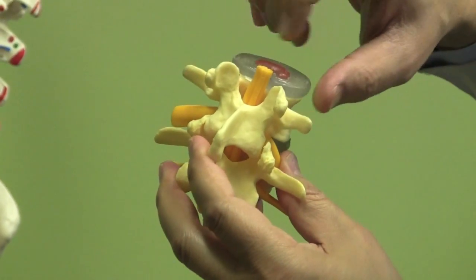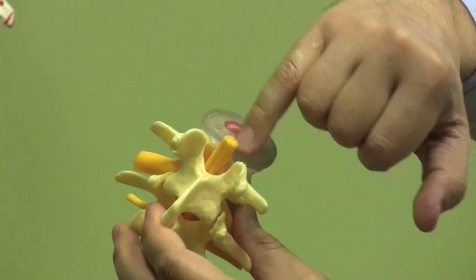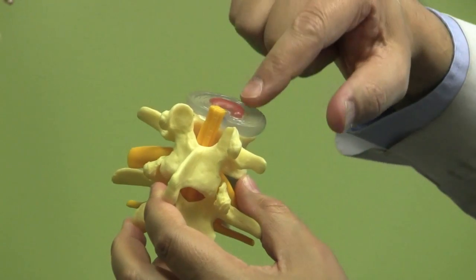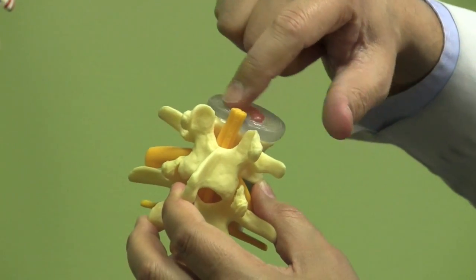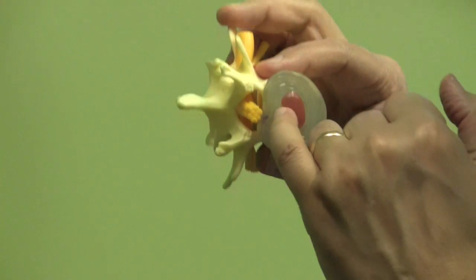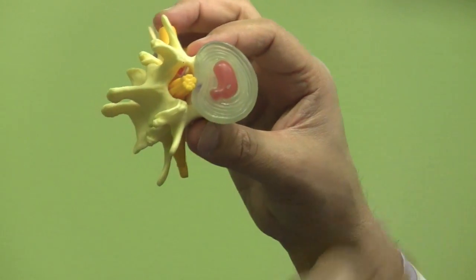The back part of the disc is subject to a lot more pulling or stretching or tensile stress, because when you bend forward, that stretches these fibers, and there's a large load on them, and over time you get these accumulated tears in the disc. Once it reaches again the peripheral fibers, you'll start to feel pain.